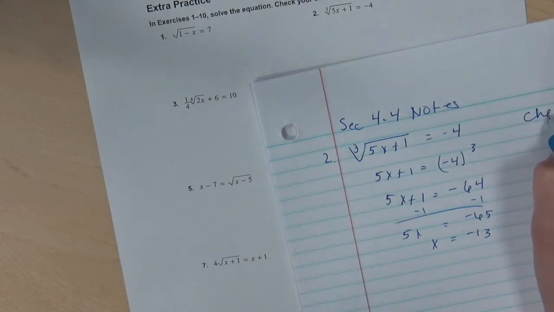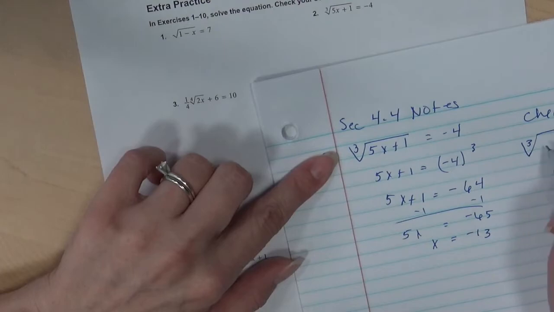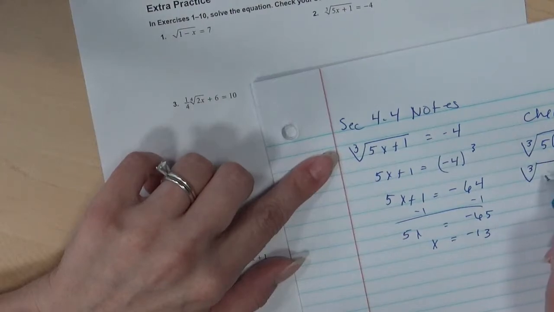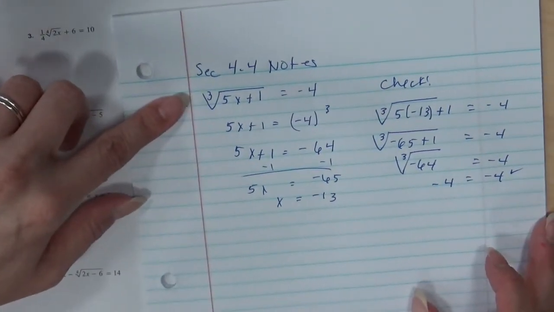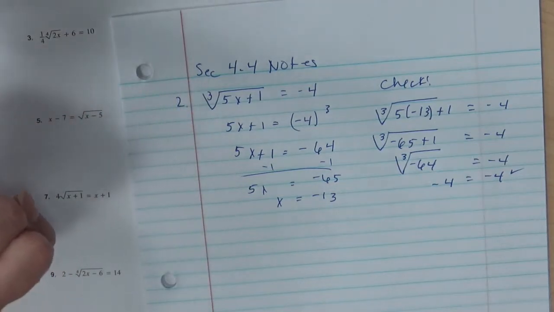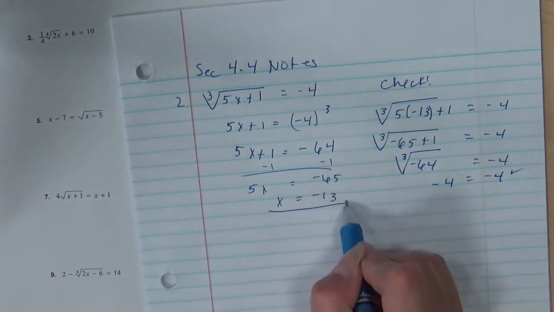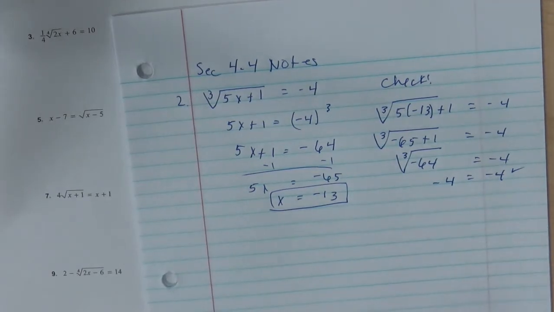Then I check. So I'll have cube root of 5 times negative 13 plus 1 equals negative 4. Cube root of negative 65 plus 1. That gives me the cube root of negative 64, and that does check. So that's my work for number 2. Our answer to number 2 was x equals negative 13, and it did check.